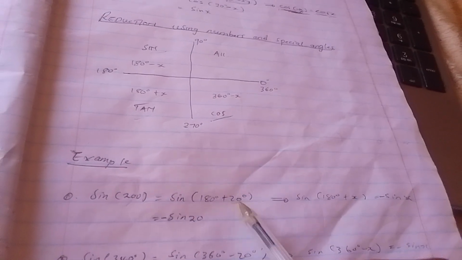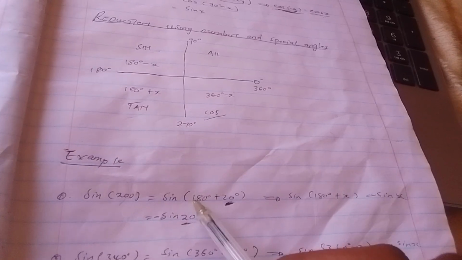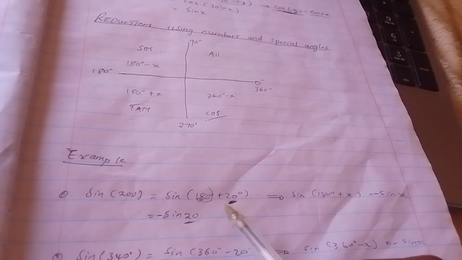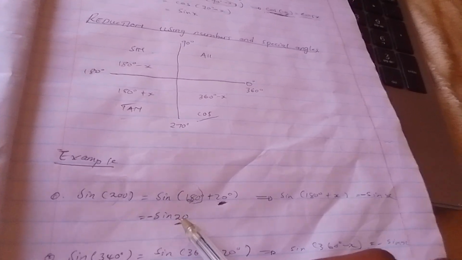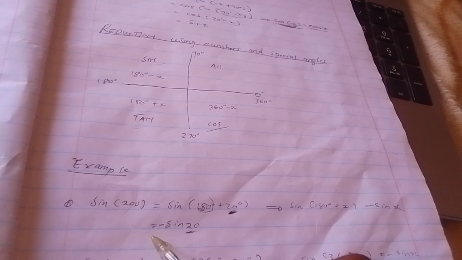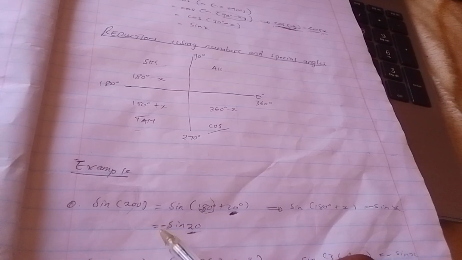So then you only take the angle that you added here. You no longer take the whole thing. You just only take the angle that you added into your final answer. But then here comes the thing of the signs.